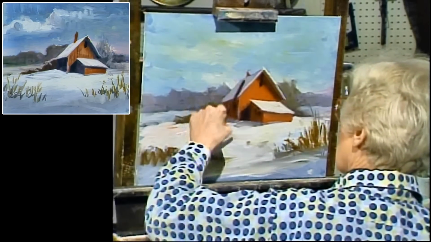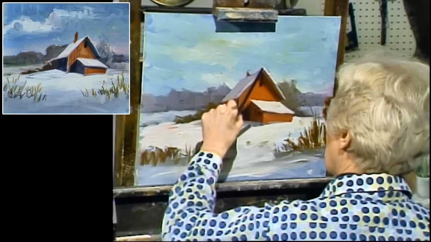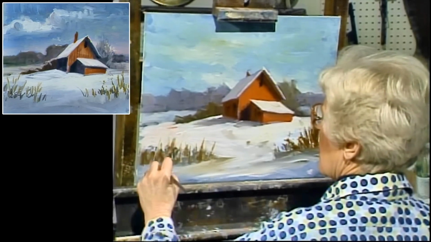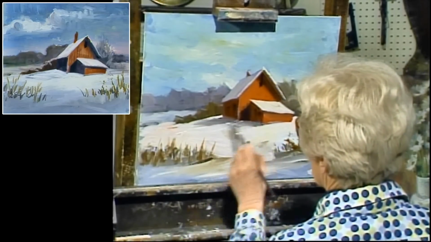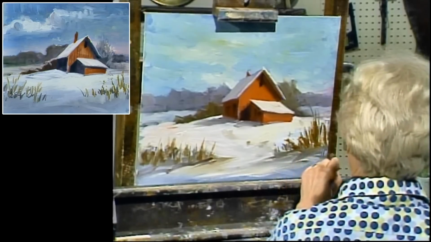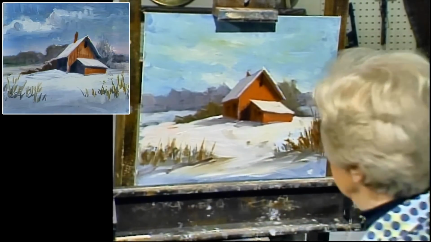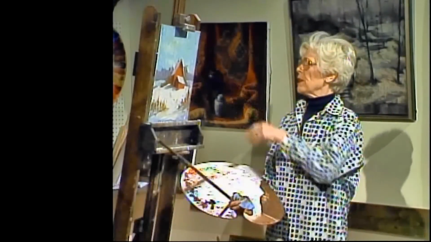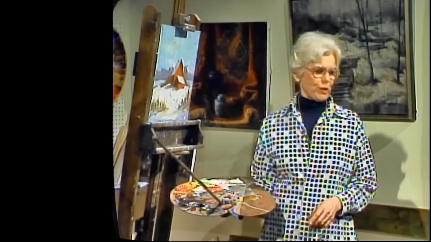And then this is all going to come up with a little bit more. So, and then cast shadows. Wow, I really did work that one over. Let me change and put up another one and show you what mistakes I can correct in the next picture.